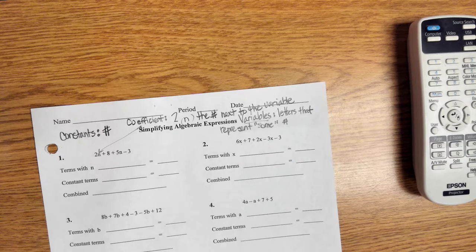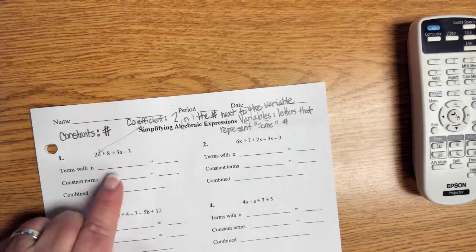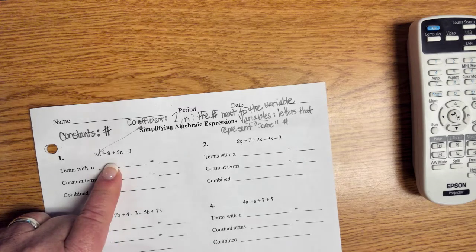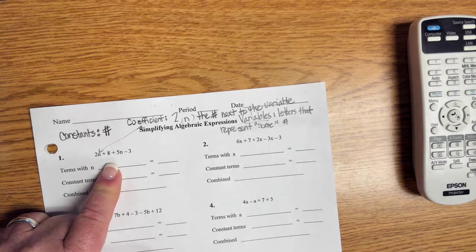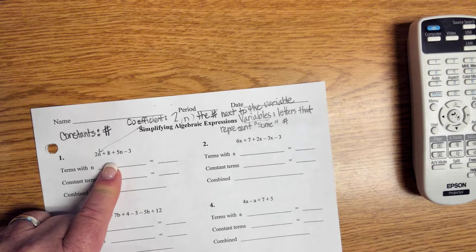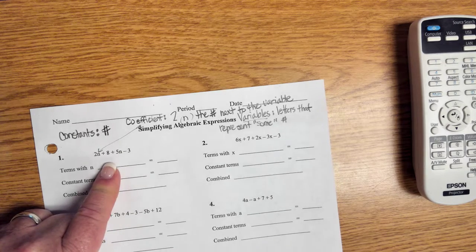And when I say like terms, in this algebraic expression, an expression does not have an equal sign. An equation will always have an equal sign, and you are solving to figure out what x is, or y, or z, or b, or a, whatever it is.